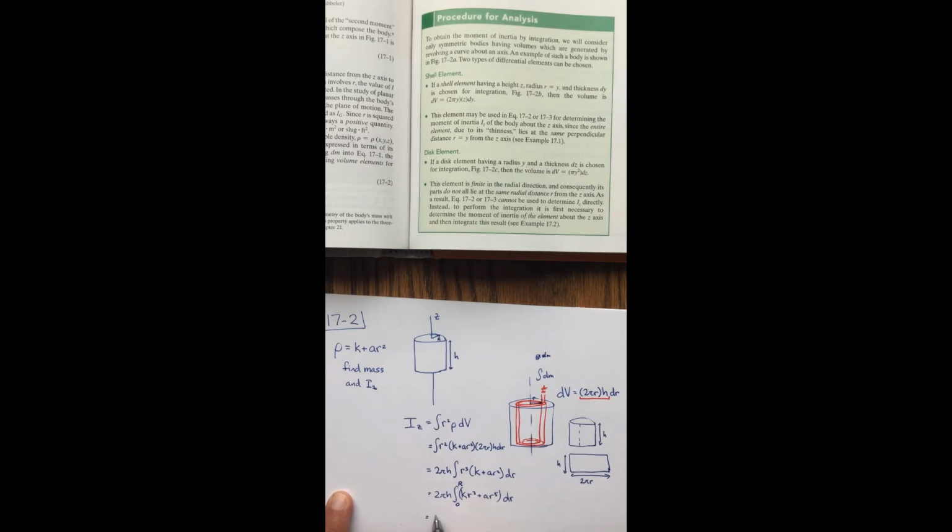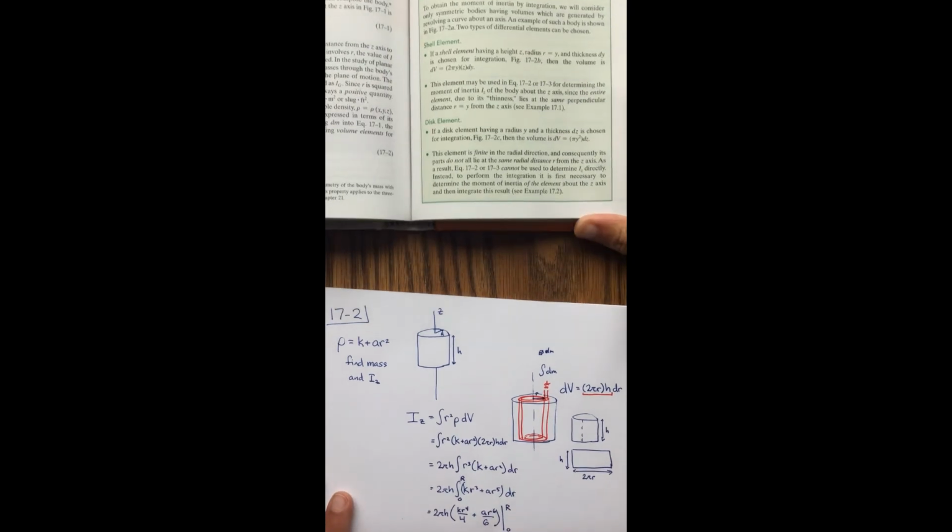Now I can integrate. So I have the 2 pi h out in front. When I integrate kr cubed with respect to r, I get kr to the 4th divided by 4, plus when I integrate r to the 5th with respect to r, I get 1/6 r to the 6th, and then I have my constant a. Then I put in my limits of integration. When I put in the lower limit of integration, I get 0.